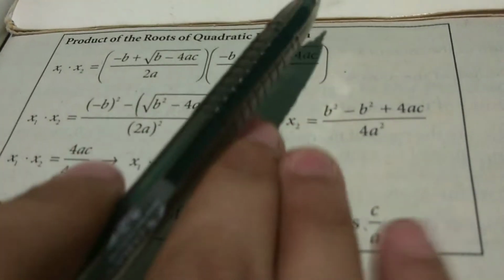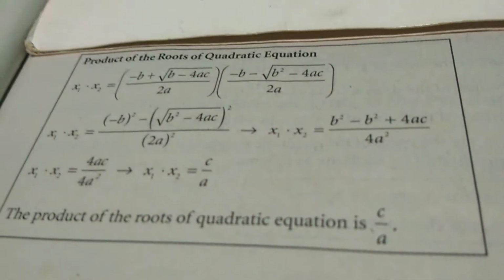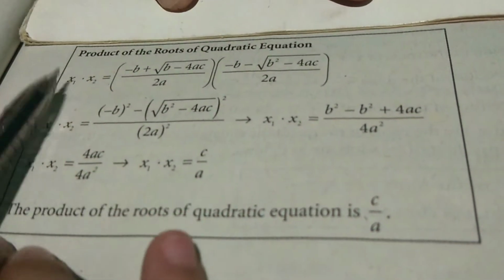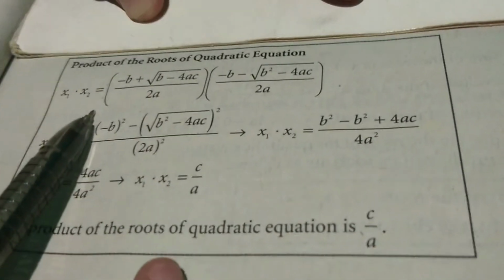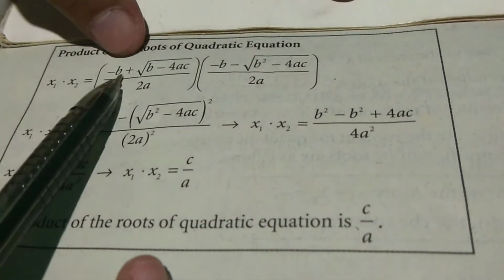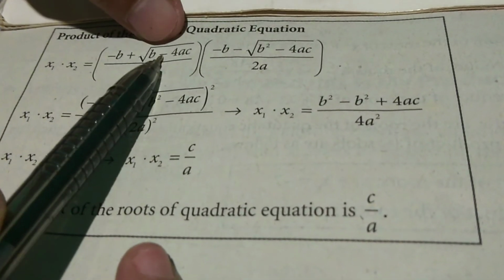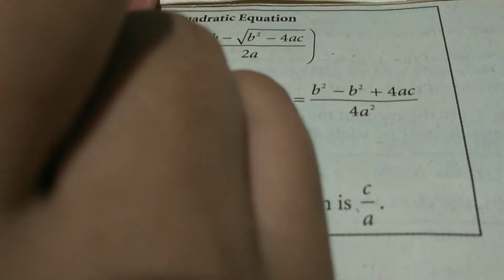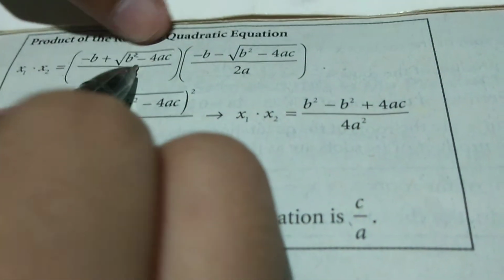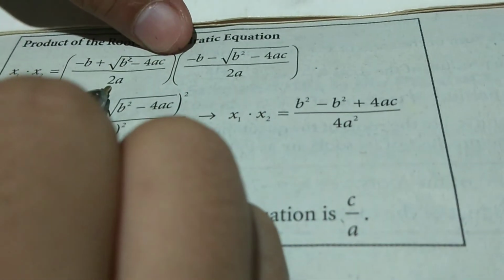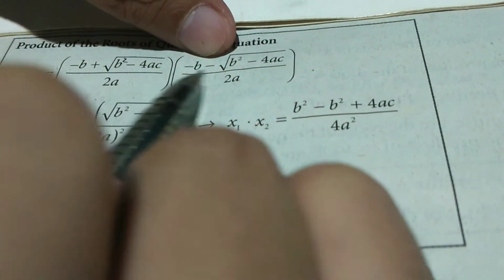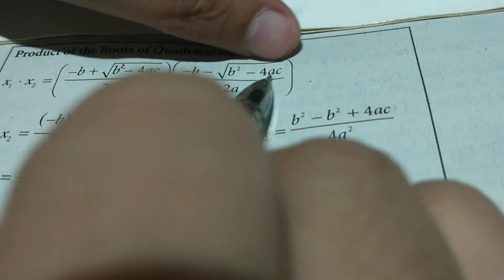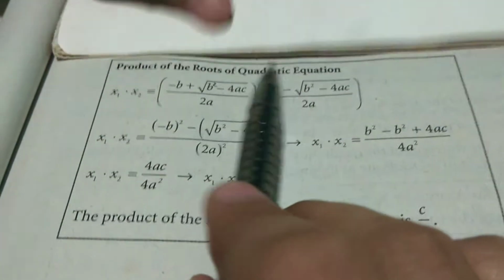For the product of the roots of quadratic equation, pag product, imumultiply naman natin yung two roots. So we have x sub 1 times x sub 2. So we know that x sub 1 is equal to negative b plus the square root of b squared minus 4ac divided by 2a, times the x sub 2, which is negative b minus the square root of b squared minus 4ac over 2a. So, magmumultiply po tayo dyan.